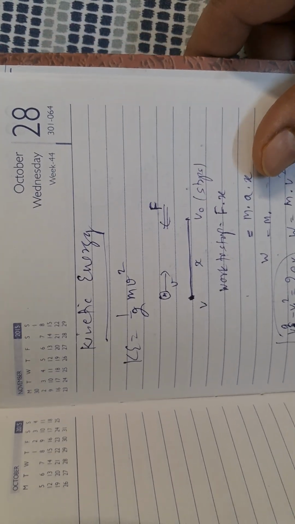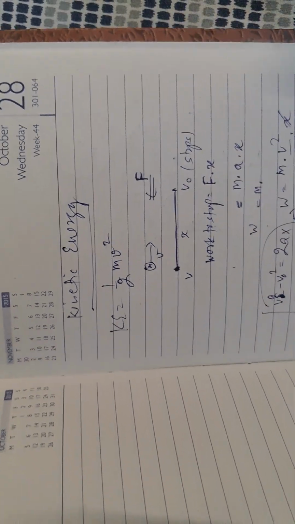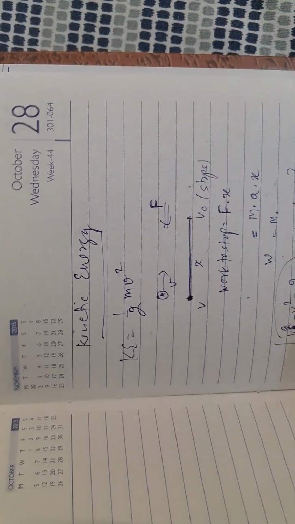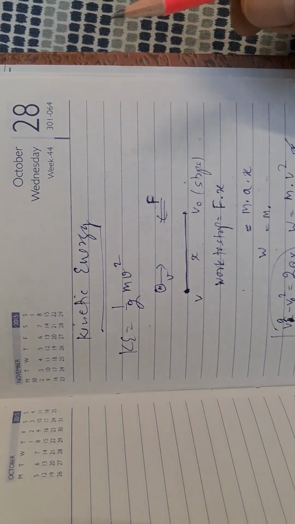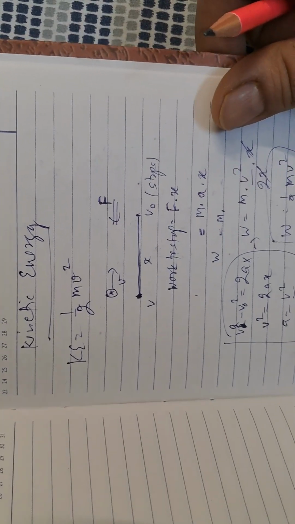Today we will discuss the kinetic energy concept and the potential energy concept. As we know, the kinetic energy formula is half mv square. We will derive how it comes.